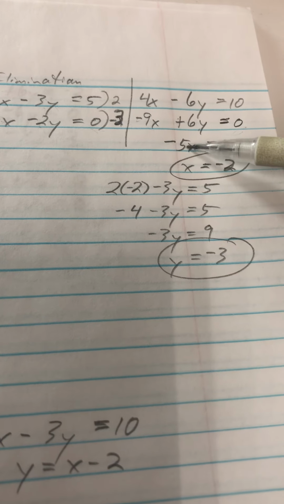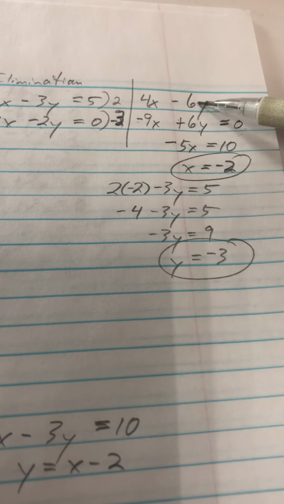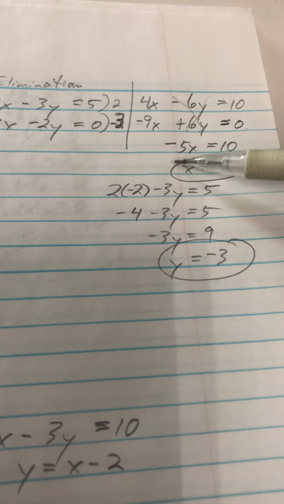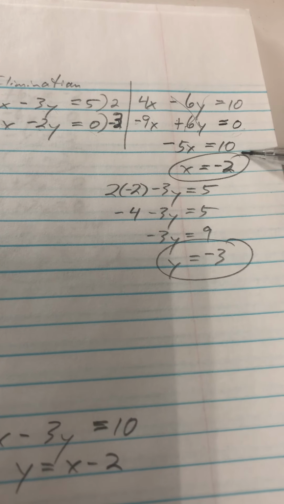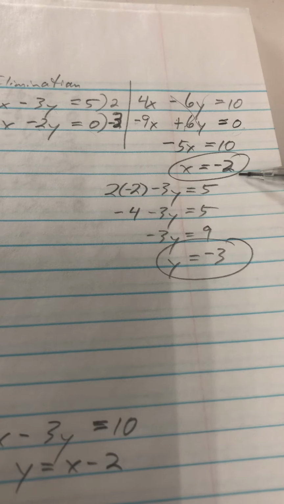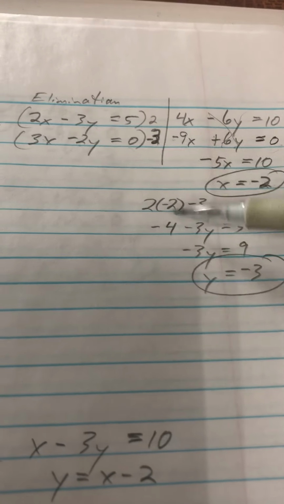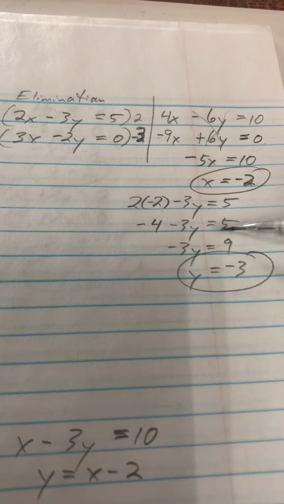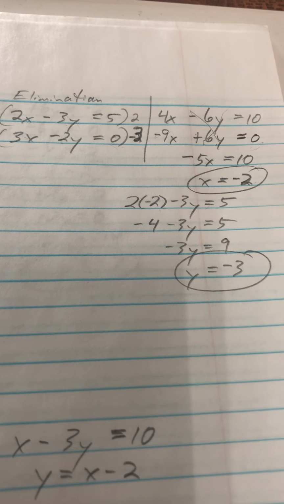And then you could see I could just solve for x because this -6y and this +6y, they cancel out. So I get -5x equals 10 and x equals -2. I plugged that -2 back into this original for x, then I solved for y, and I get y equals -3.